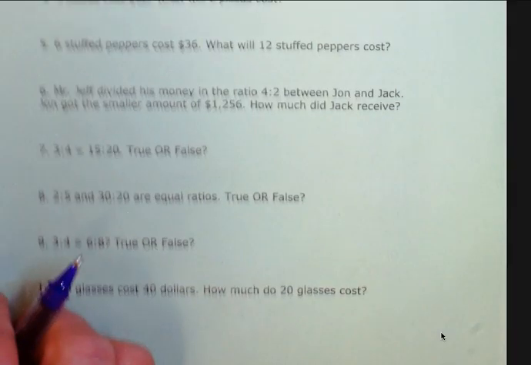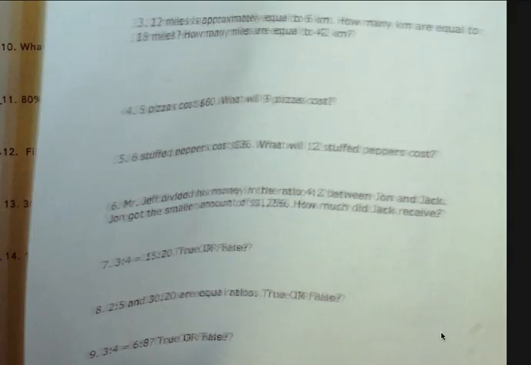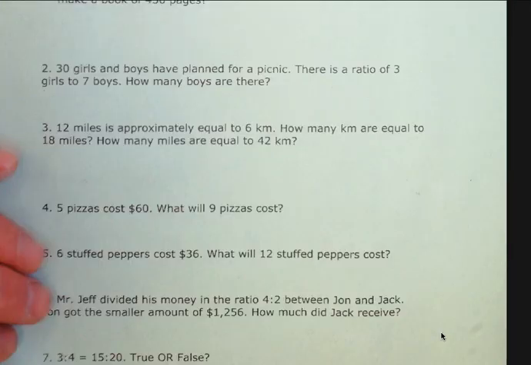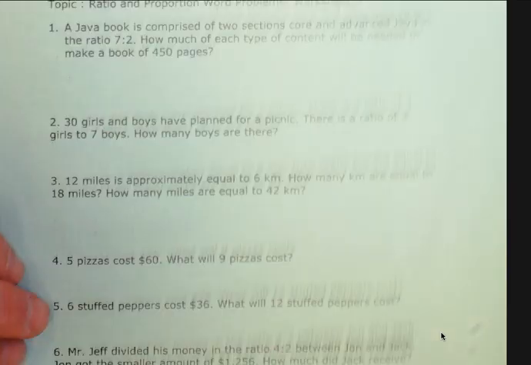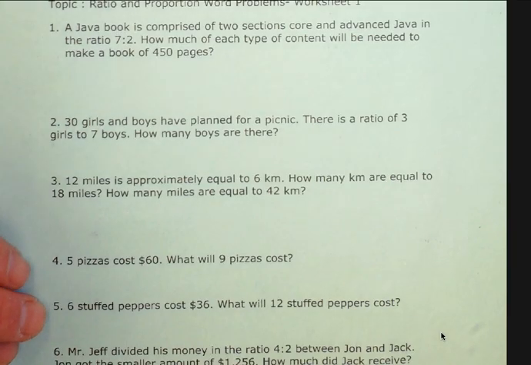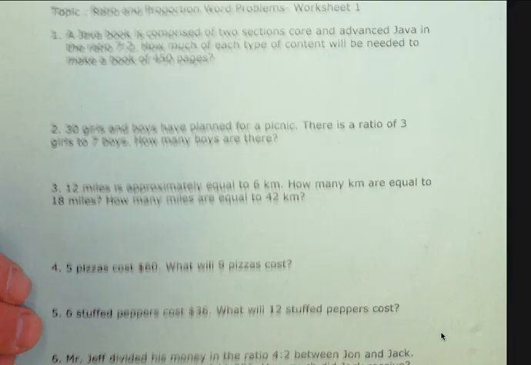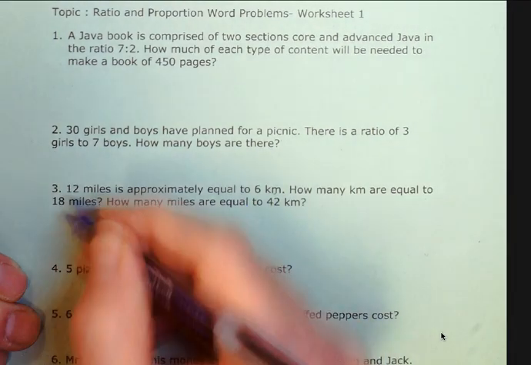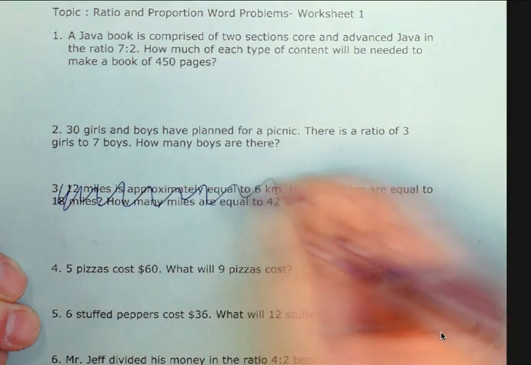So on this back side, these problems are a little bit tough. These are ratio problems, but I want you to take a look and see the connection with it. So I'll run through these kind of quickly. First of all, you did not need to do problem 3. I didn't actually write these problems, but 12 miles is approximately equal to 6K. That is not true. They've got their terms mixed up.